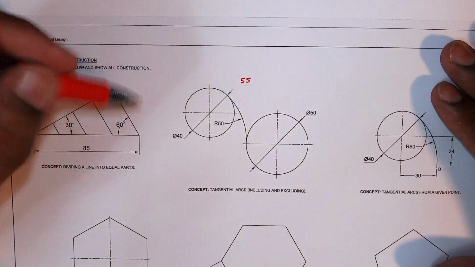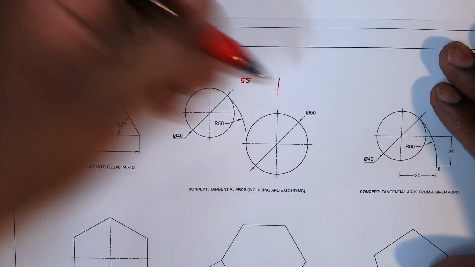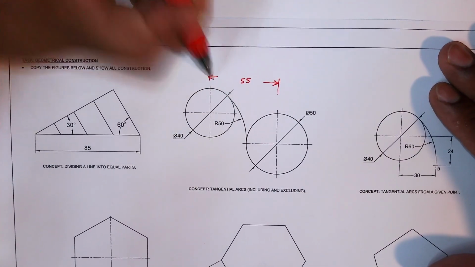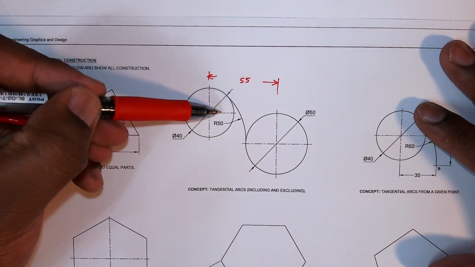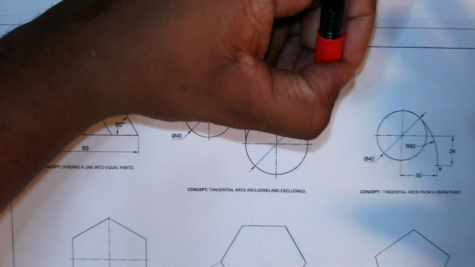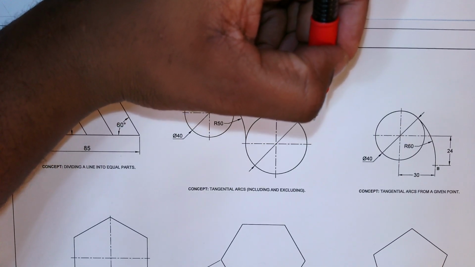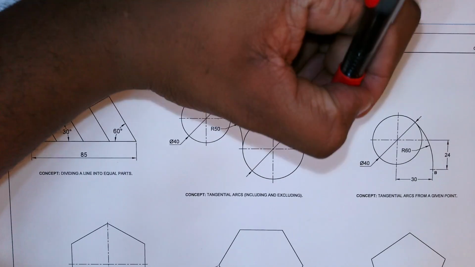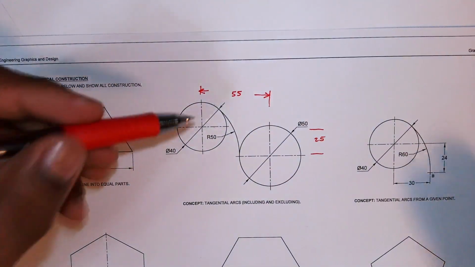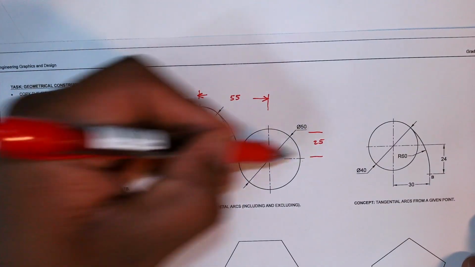The length from this center line to the center line is 55, and the length from the center line going down to the center line is 25. Sorry about that.